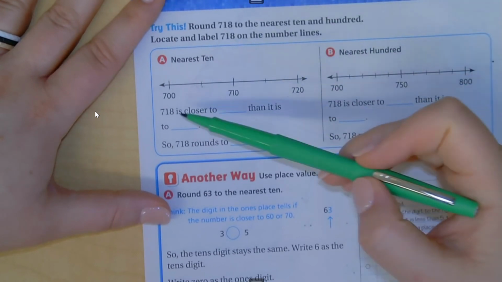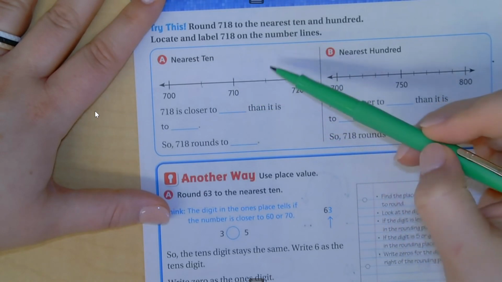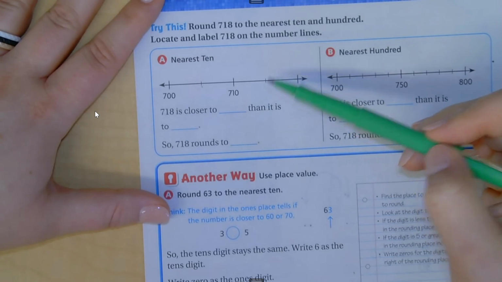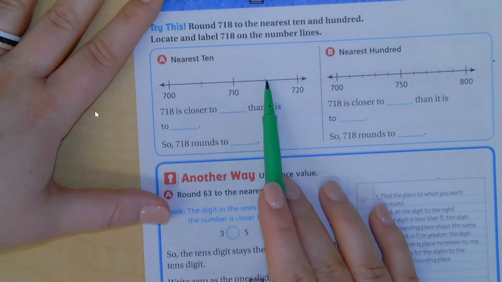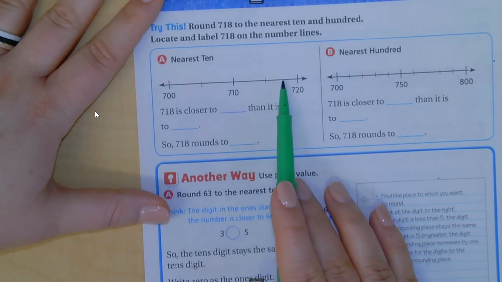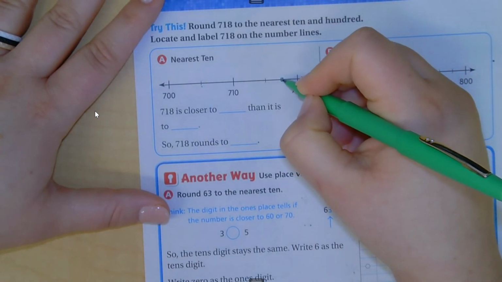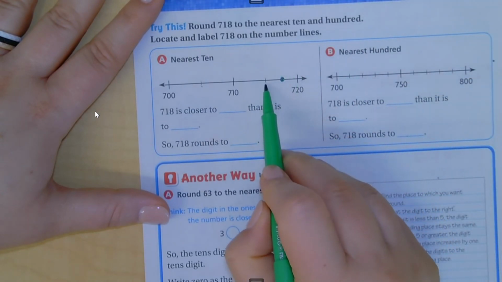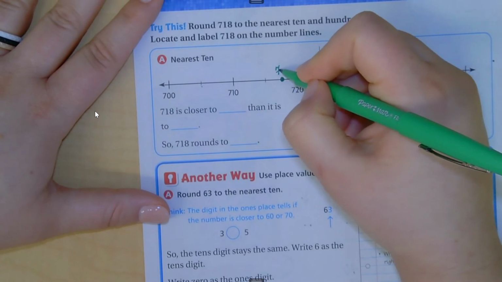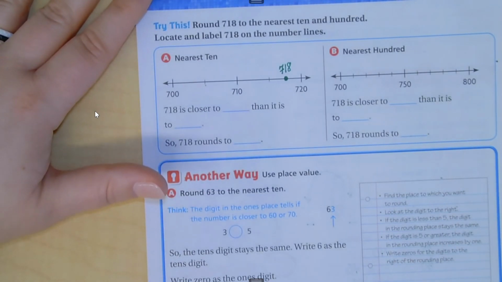All right, so I know it's not in between 700 and 710. And after 710, I have 715. And it's got to be after that. So in my head, I'm going to imagine moving down the number line to 716, 717, 718. I would say it's right about in the middle between 715 and 720. And I'm going to label my point 718. Make sure you are doing this on your number line.